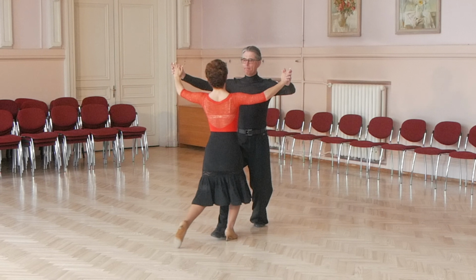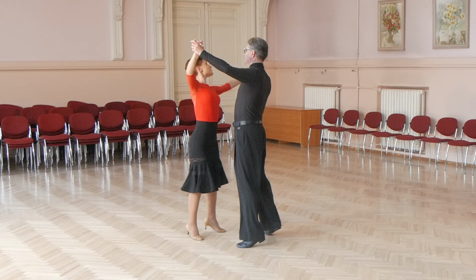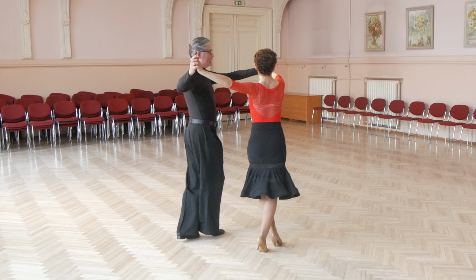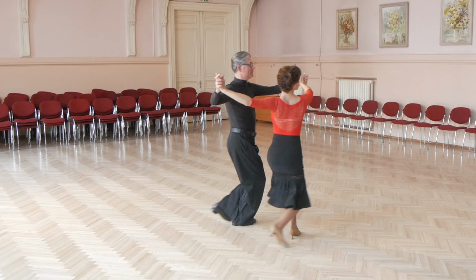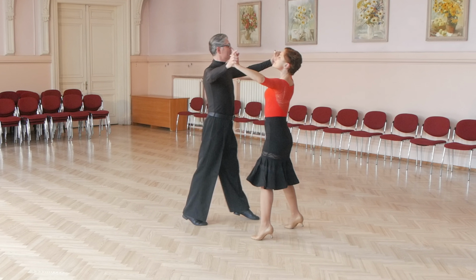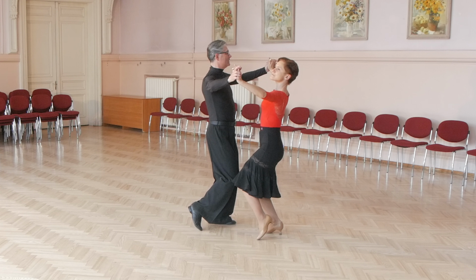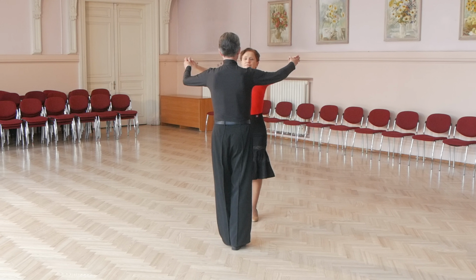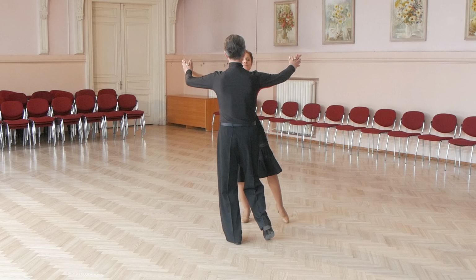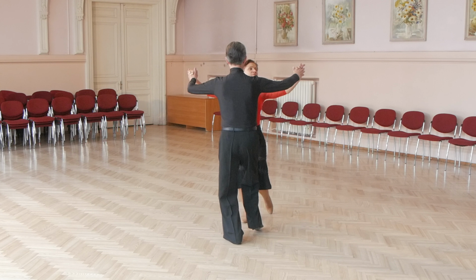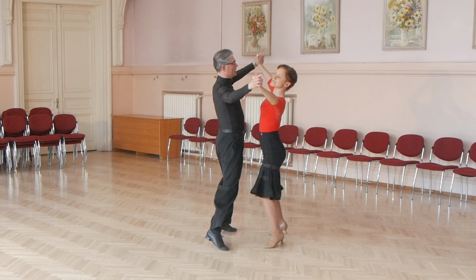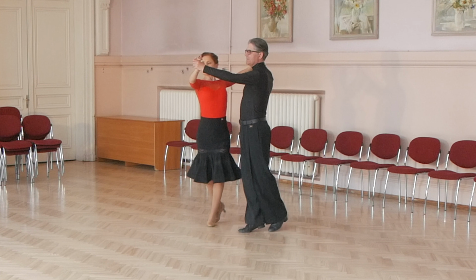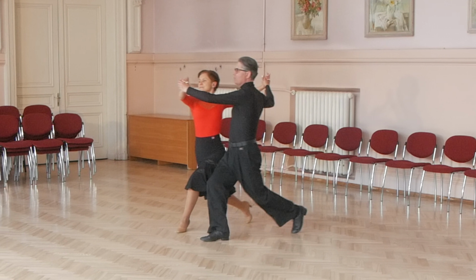Now we dance first 3 steps of natural turn, and now we add more turn in back whisk, finishing to move in new line of dance. Let's look again. We dance first 3 steps of natural turn, moving diagonally to wall, and then we turn more to right to finish ready to move in new line of dance.